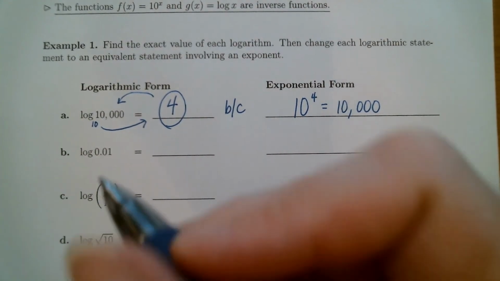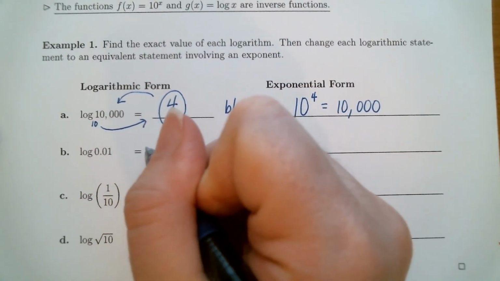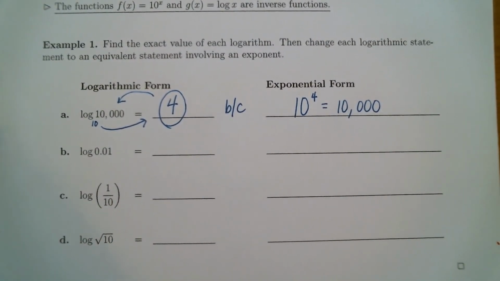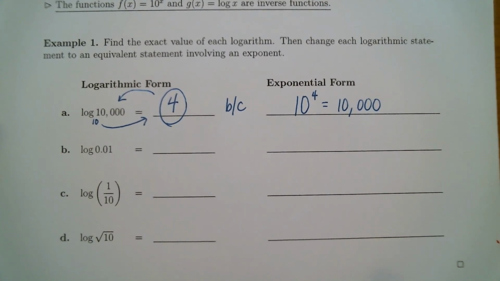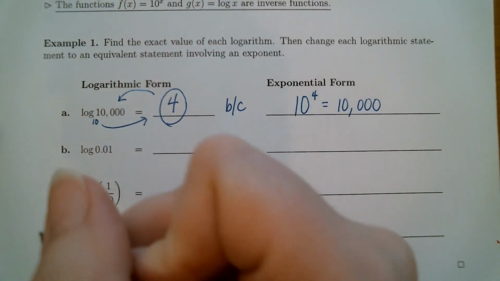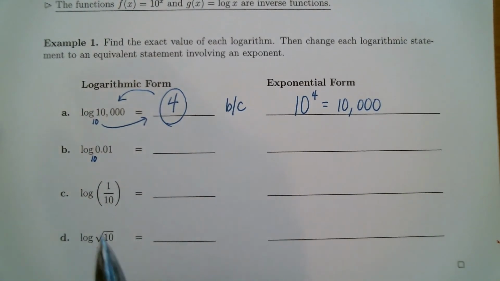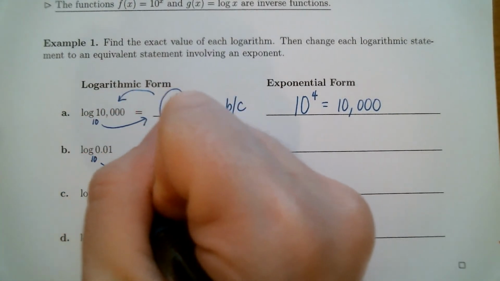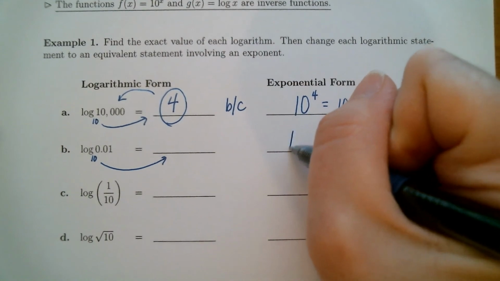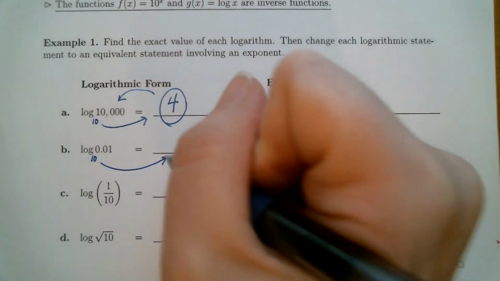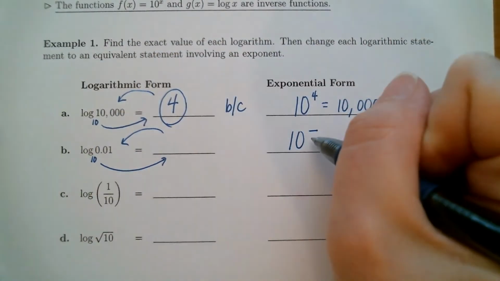All right, so again, let's look at this one. The log ones are great because you can plop them in your calculator, but you should understand why you're getting what you're getting. So the log of 0.01. Again, your base is 10. The answer is going to be just a number. I'm trying to figure out what power do I need to raise 10 to get 0.01.